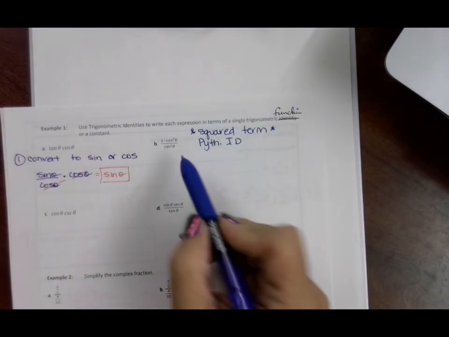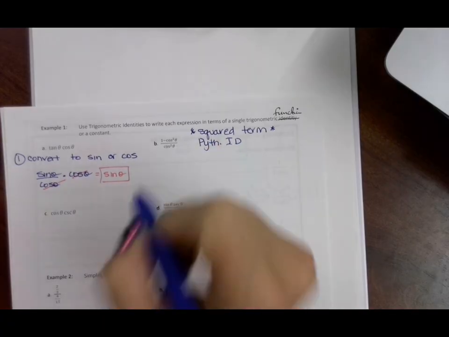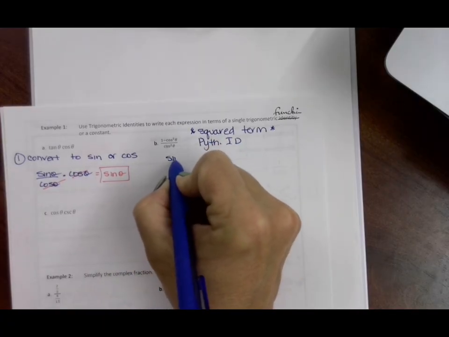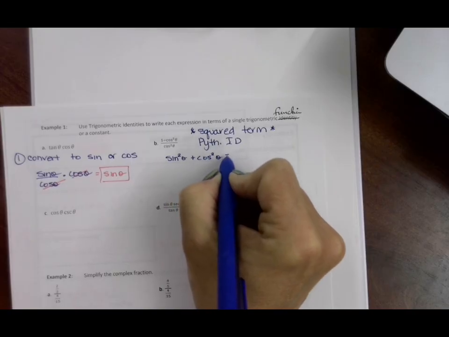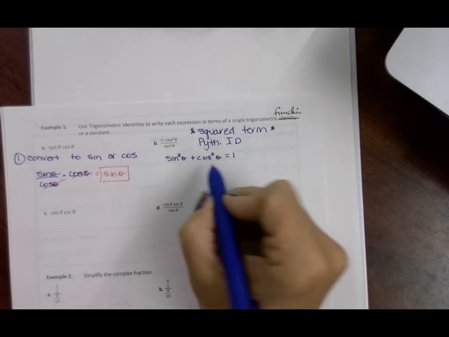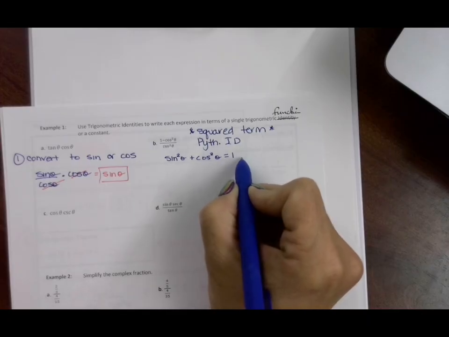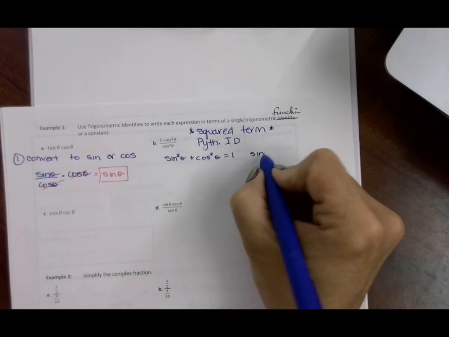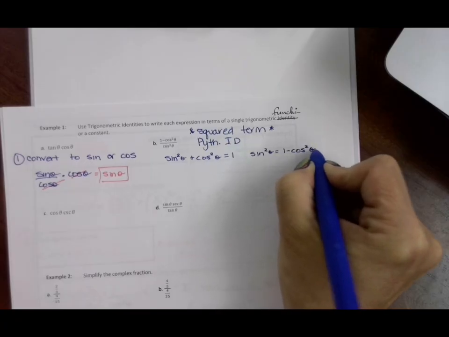One of the things that I had mentioned a minute ago is sometimes we have to manipulate this formula. So what I really have in my Pythagorean ID is sine squared theta plus cosine squared theta equals 1. So if I take this cosine and subtract it and move it to the other side, then what I have is sine squared theta equals 1 minus cosine squared theta.